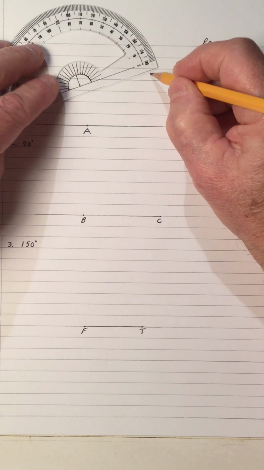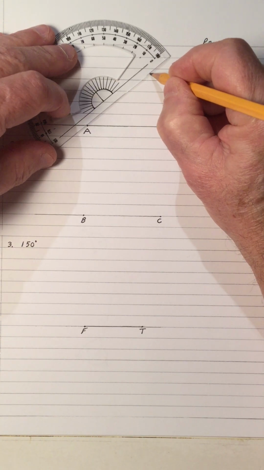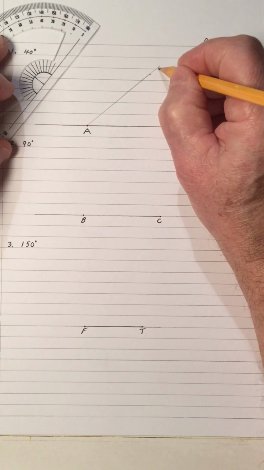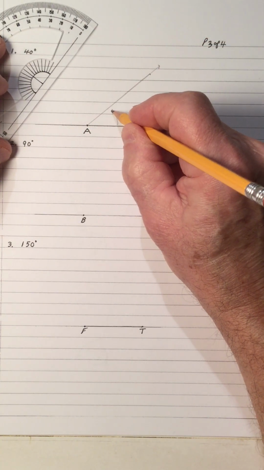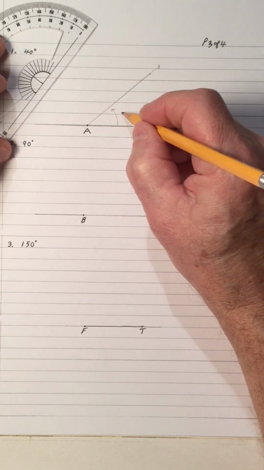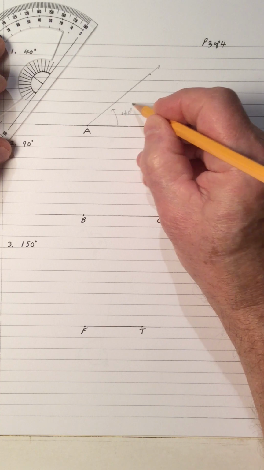So we join that up with A. This is the angle right here. This is the rotation, the counterclockwise direction. So that's a 40 degree angle there.